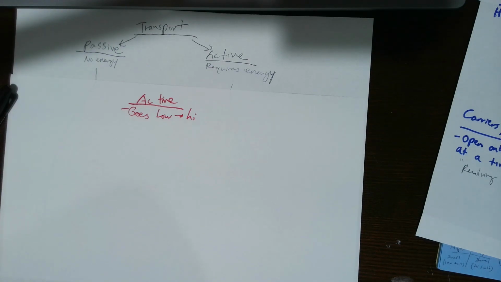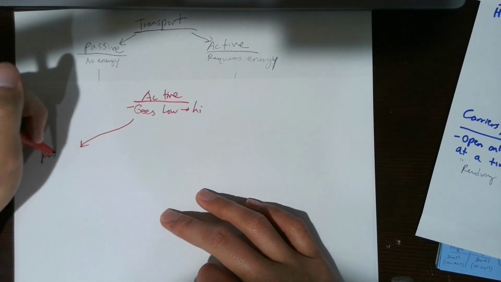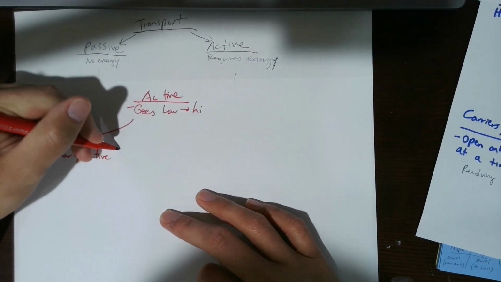So there are a couple different types. Actually, it's really only 2 types that you need for AP Bio. Active transport can be primary active transport.